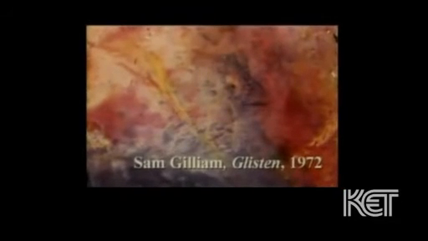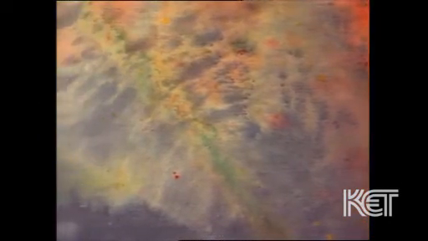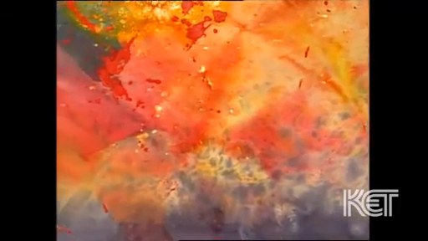To show you what I mean, let's go back where we started, the Sam Gilliam painting, Glisten. You notice the color first, but after that it's the texture of the canvas that catches your eye. Gilliam gives us an amazing range of surfaces, from the feathery sections at the center of the canvas to the crisp sections at the edge. How did he do this?